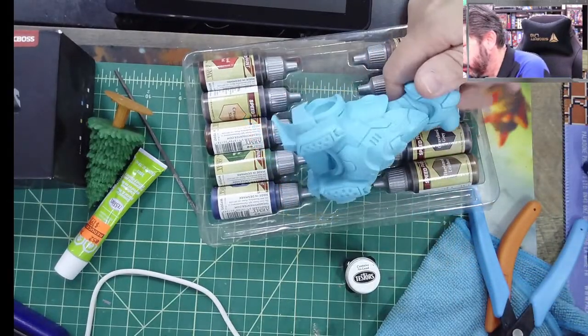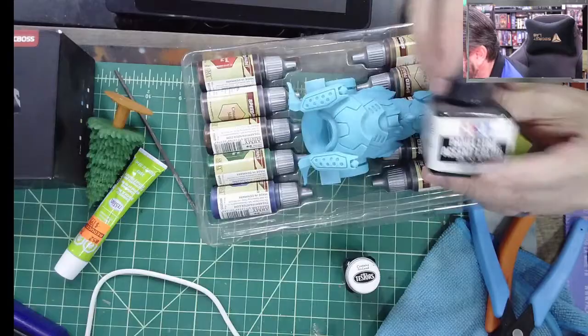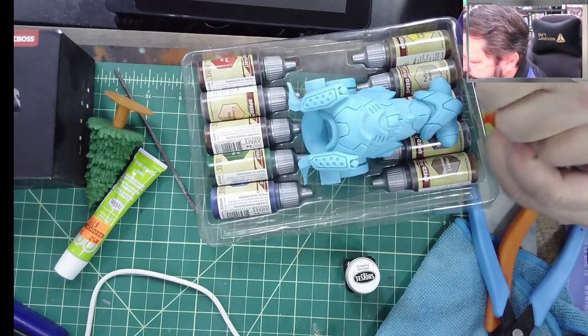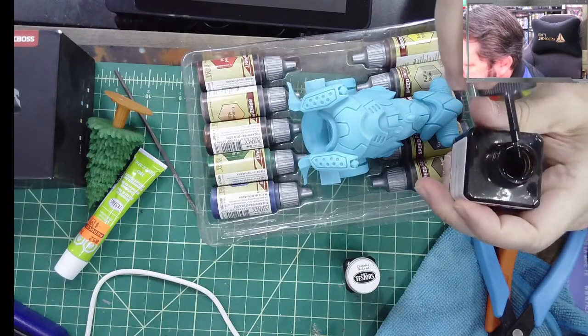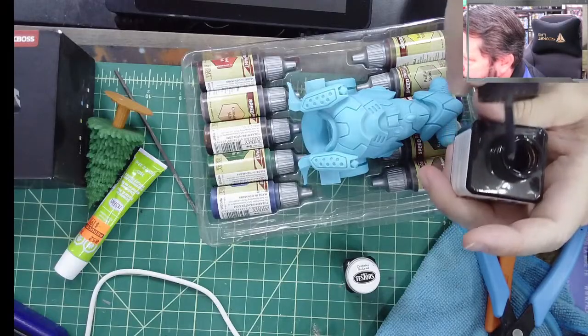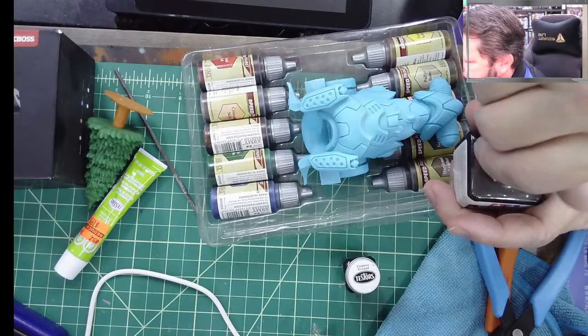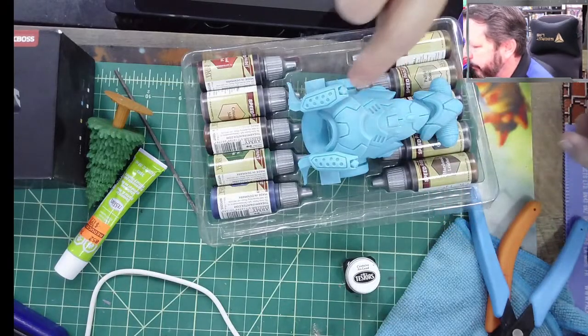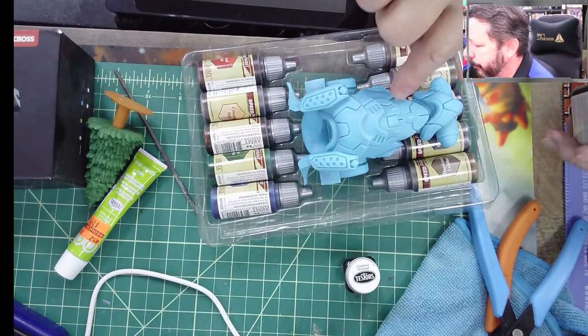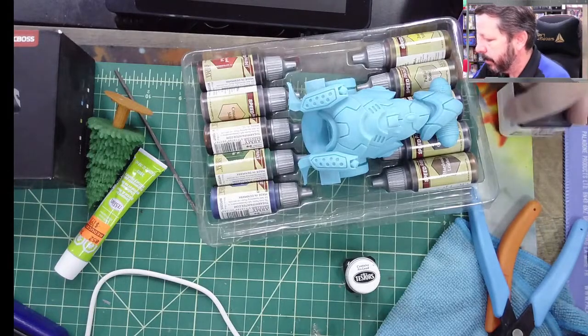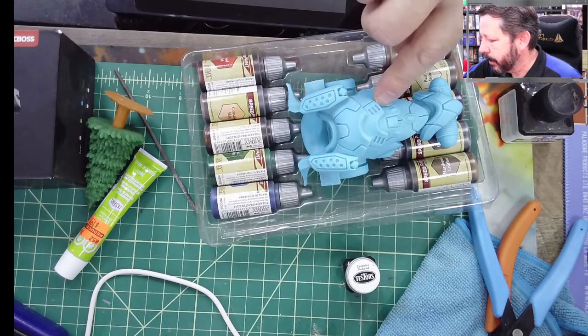There are things like this that have, oh wow, that's tight. They have a little built-in applicator brush thing. I don't know if you can see it. Oh, there it is. And they're meant for filling in these tiny little grooves right here, and it's really thin. You'll drop it in, and it'll kind of spread through all of them.